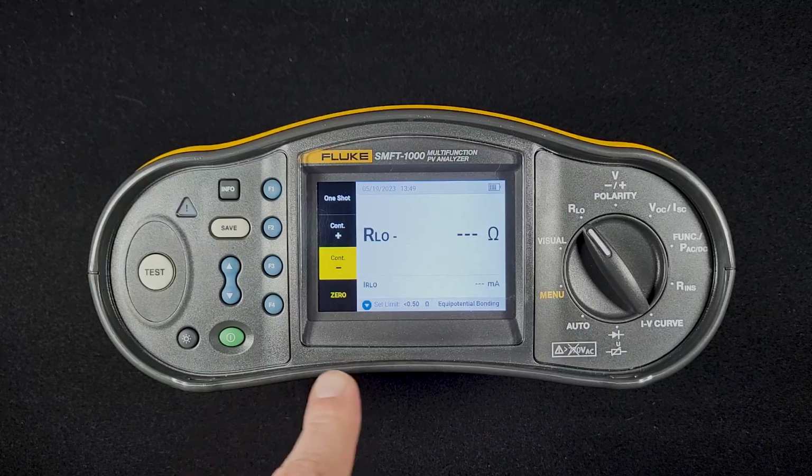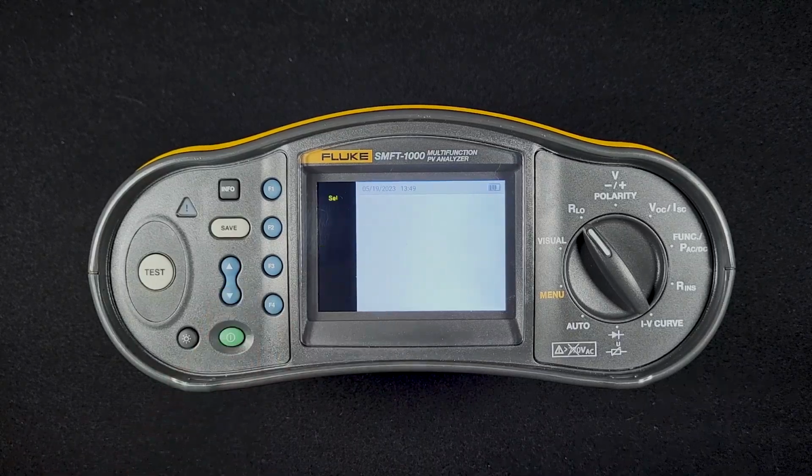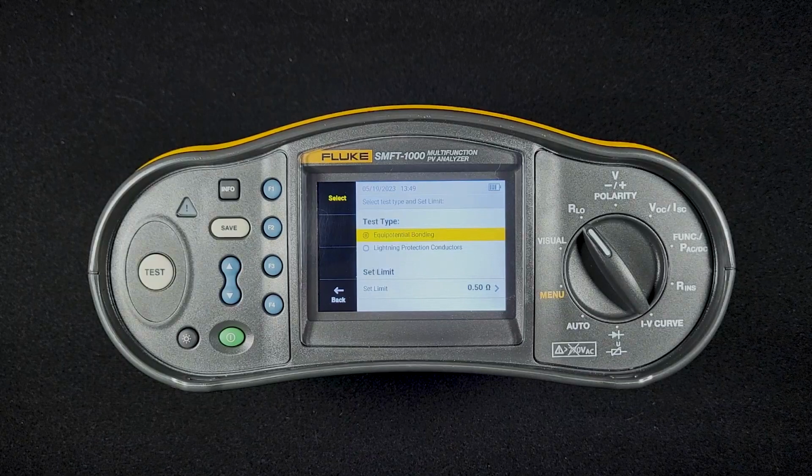You can also set the limit for what's passing and what's failing by hitting the down button. I have this set for 0.5 ohm. That's the NIDA NTM, the ANSI NIDA maintenance testing standard limit for a passing resistance test for 2 pieces of non-current carrying metal parts bonded together.